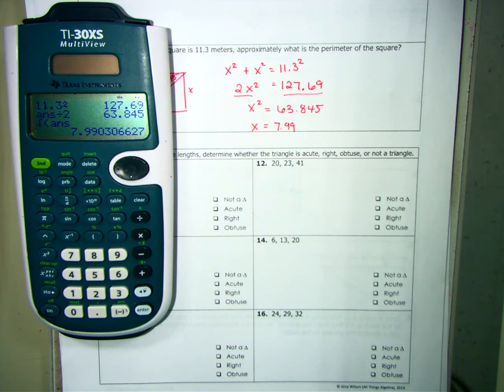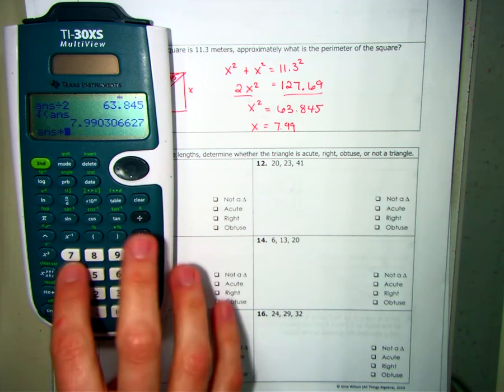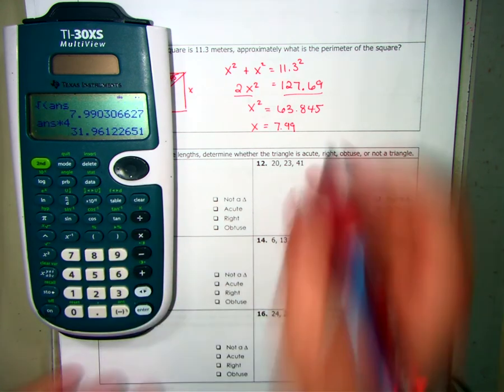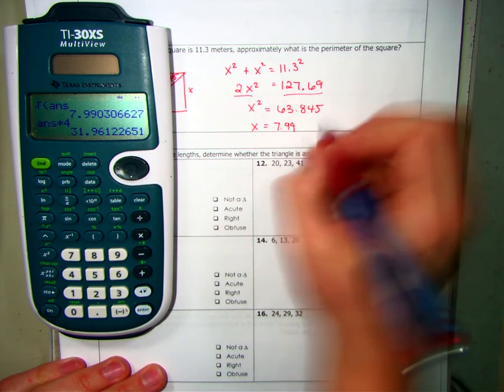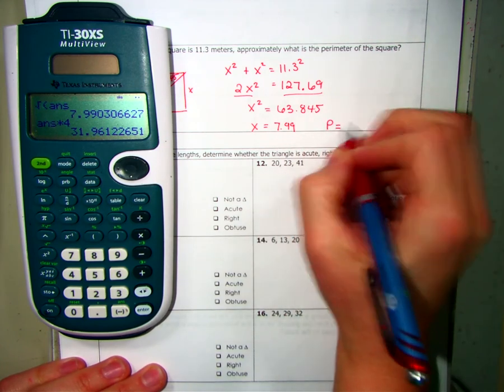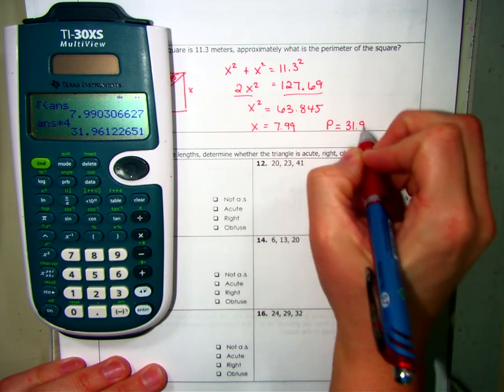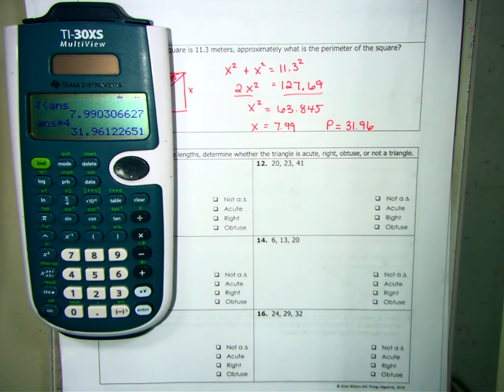But for this particular problem, it says what's the perimeter. To find the actual perimeter, I'll take that times 4 because it's a square. My perimeter is 31.96. Either way, that is an approximate answer because I didn't write down every single number that my calculator said. And actually, the calculator at the very end will round it anyway. That's why it says approximately, because you can't give an exact answer.